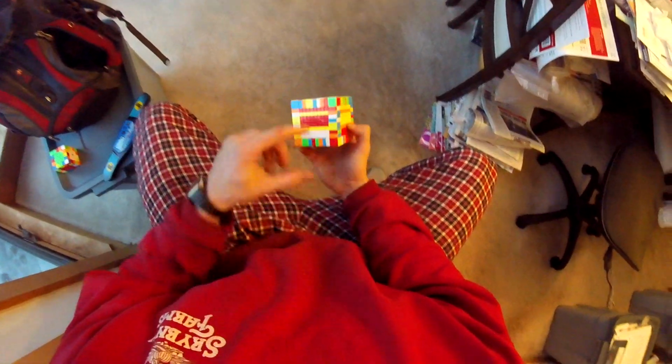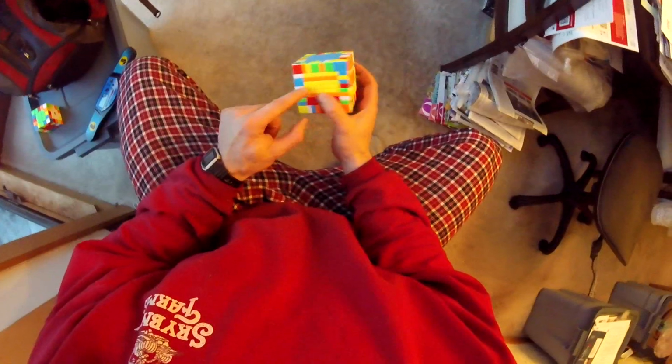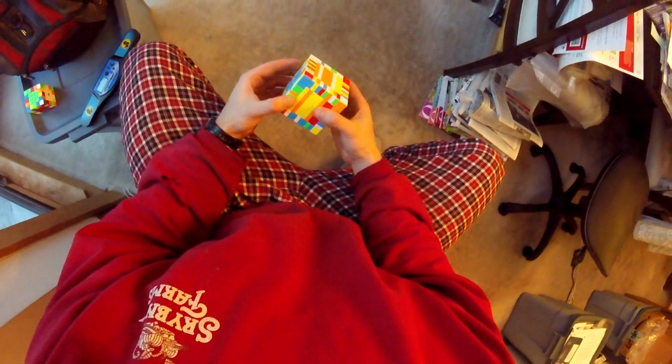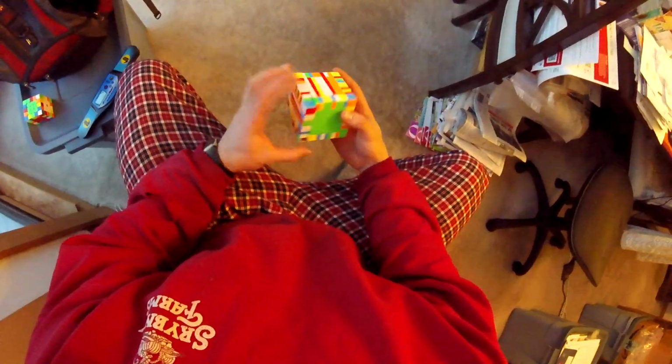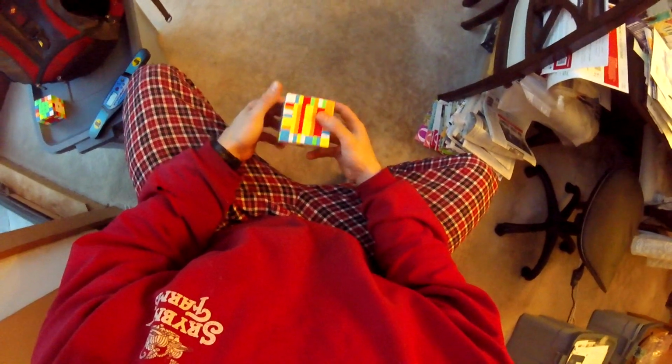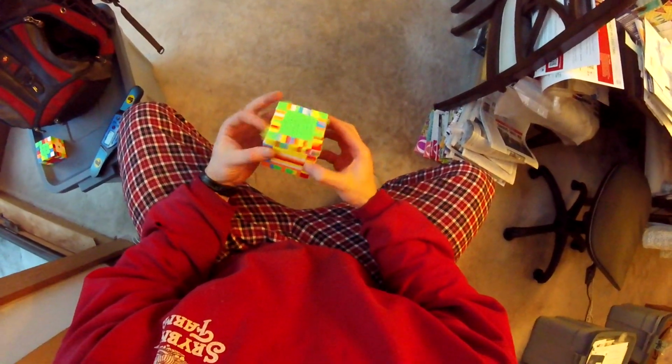I got this blue white here, and these two are in the wrong orientation, so it's going to do that one there. I might decide to flip this and then bring them in, and then I know it's going to be on here because it's nowhere here.